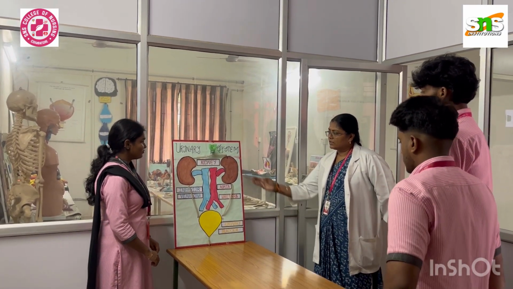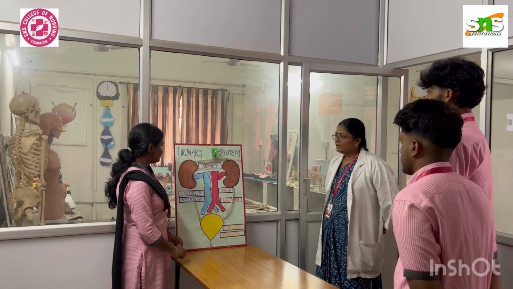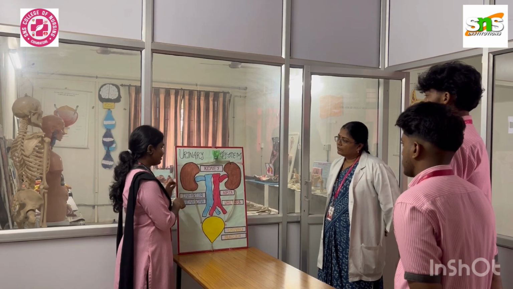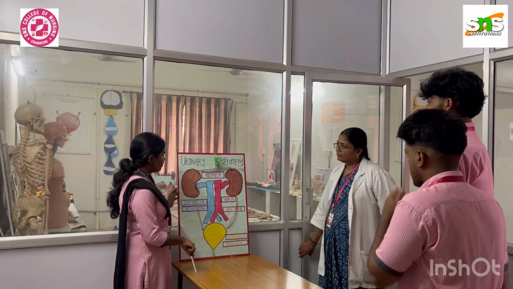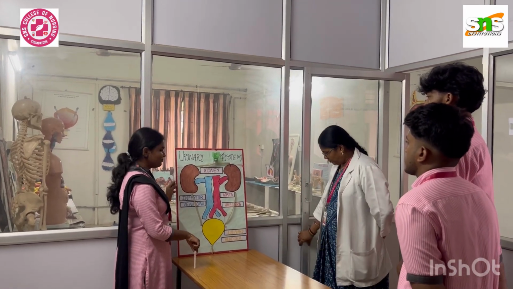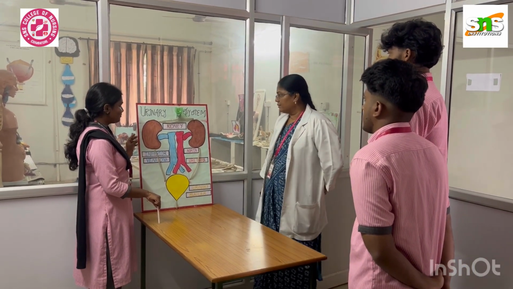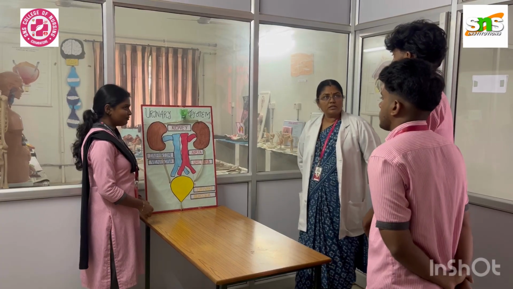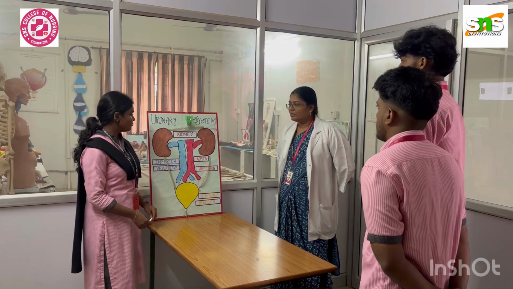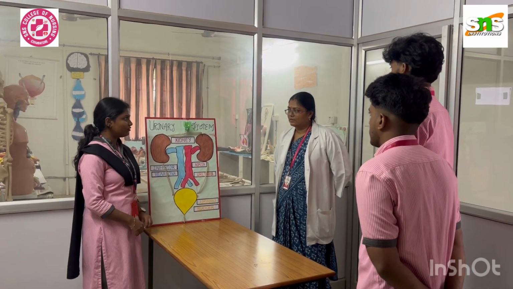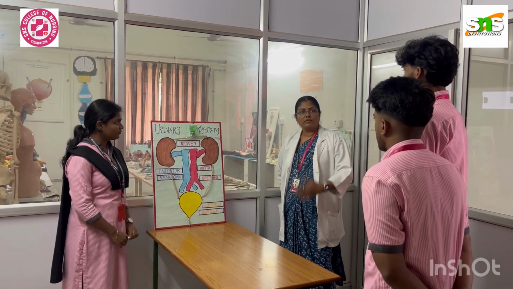What are the structures that come under the kidney or the renal system? It has renal arteries, renal veins, and renal capsule. You are right. Then any other points of renal structure? What is the functional unit of the kidney? Nephrons. Okay. So how about the layers or the parts of the kidney?